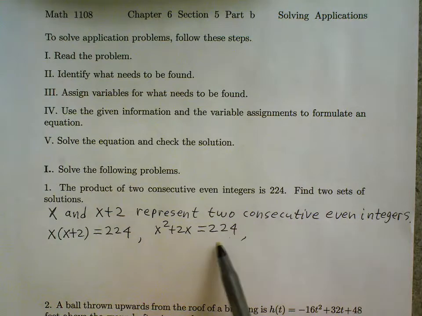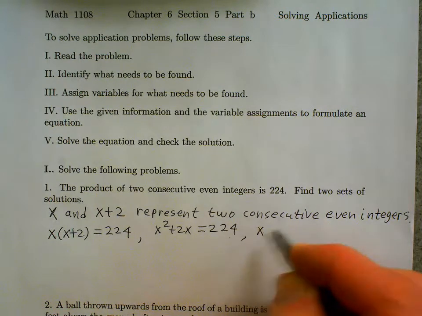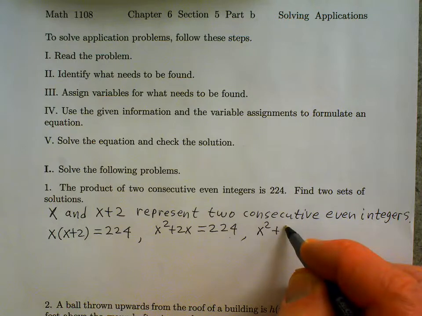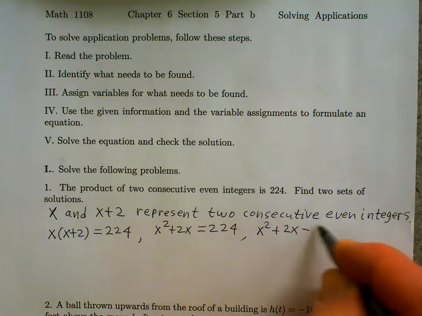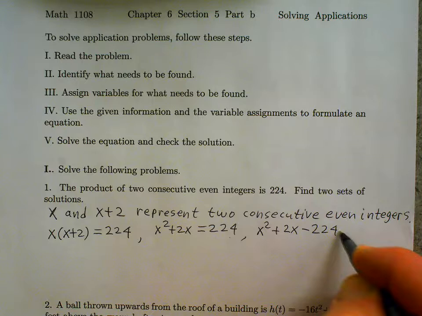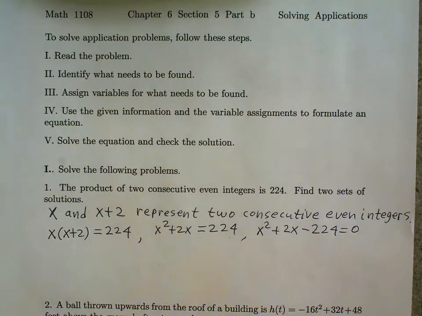We want one side to be 0, so we'll subtract 224 from both sides, and we get x squared plus 2x minus 224 equals 0. Now we'll try to find the factors of x squared plus 2x minus 224.